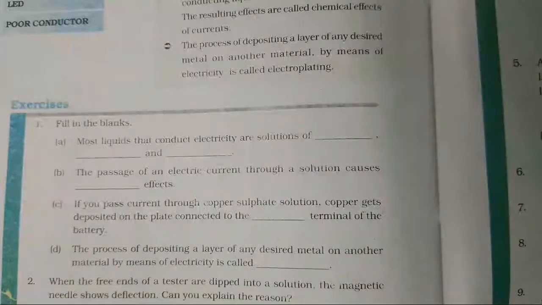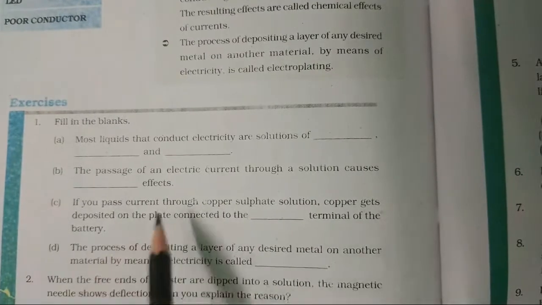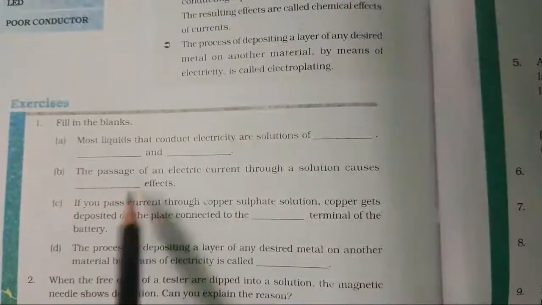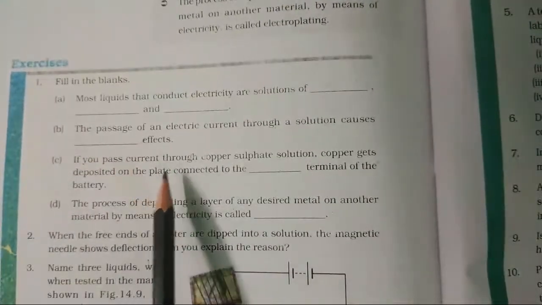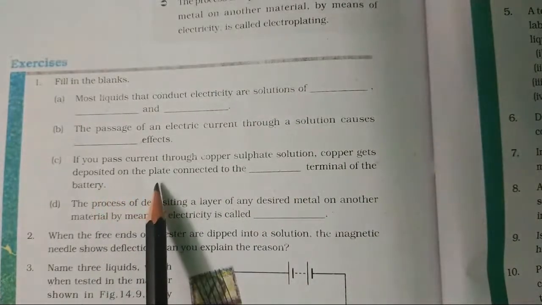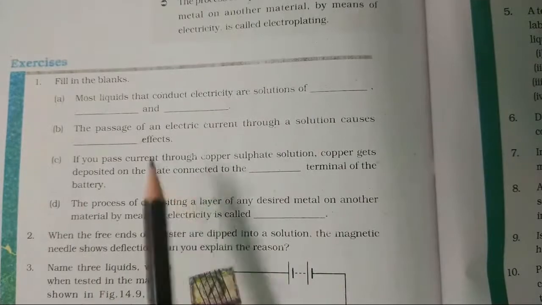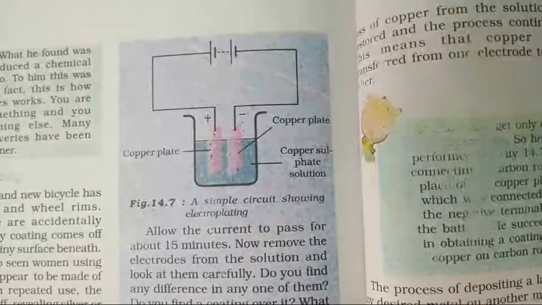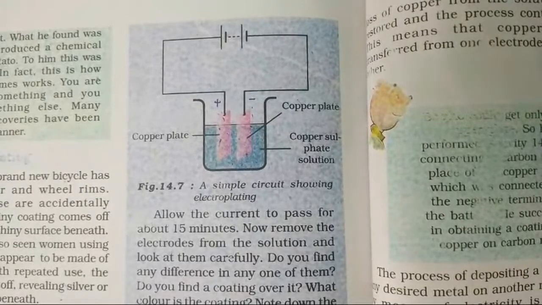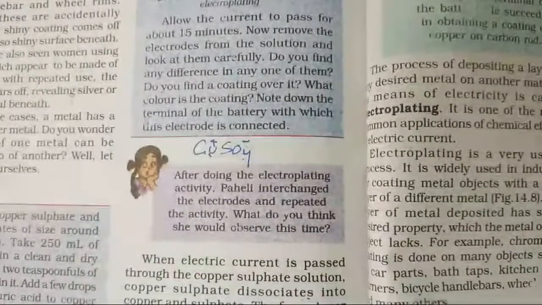Then the passage of electric current through a solution causes which effect? The passing of electric current through a solution causes chemical effect. If you pass electric current through copper sulfate solution, copper is deposited on the plate. We did this in the experiment, and this is described here. When current is passed, what happens to copper in the solution? There is a change in the color.